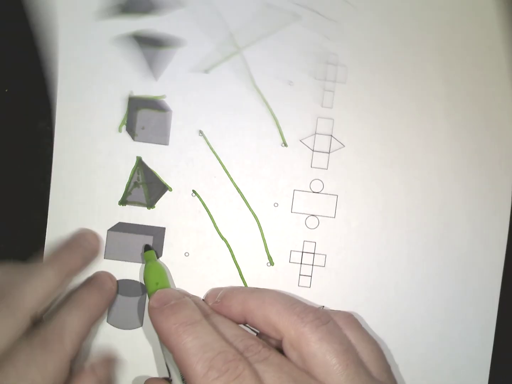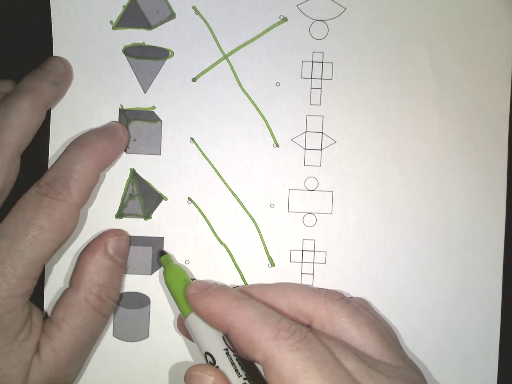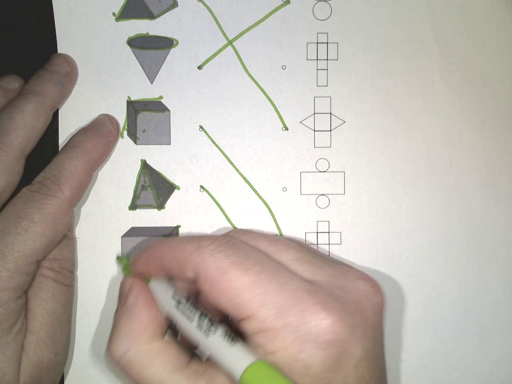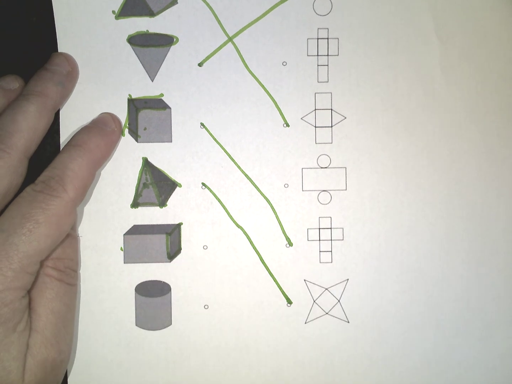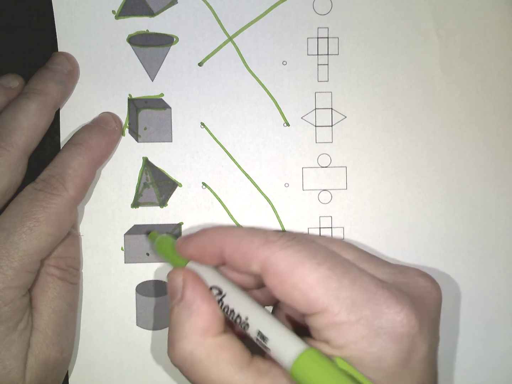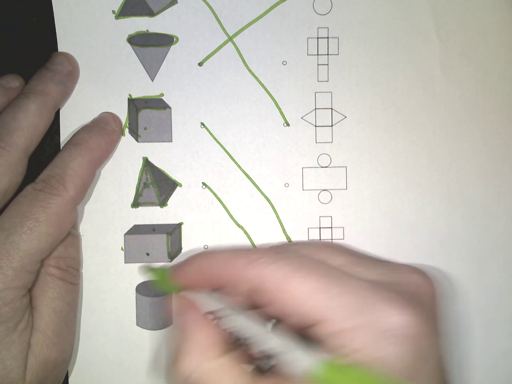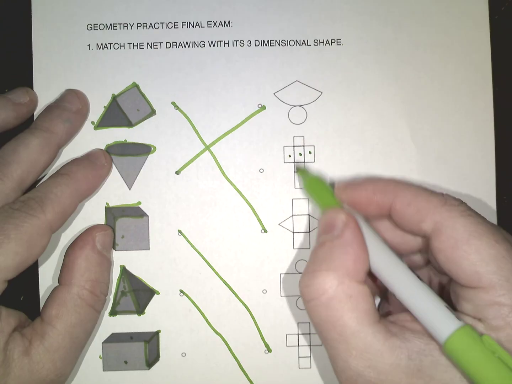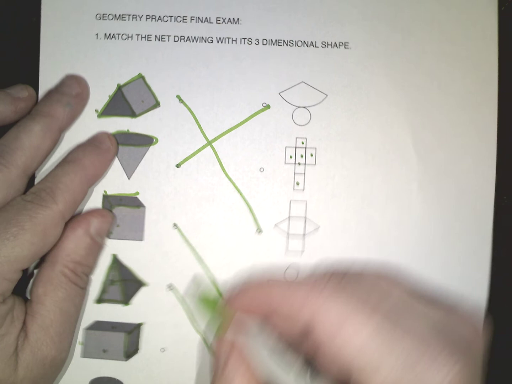Next one. Be careful with these. You know, see, this one is all squares. This one has squares here and here has one, and probably on the other side that's two squares, but it has 1, 2, 3, 4 on the bottom rectangles. 1, 2, 3, 4 rectangles and 2 squares. There we go.